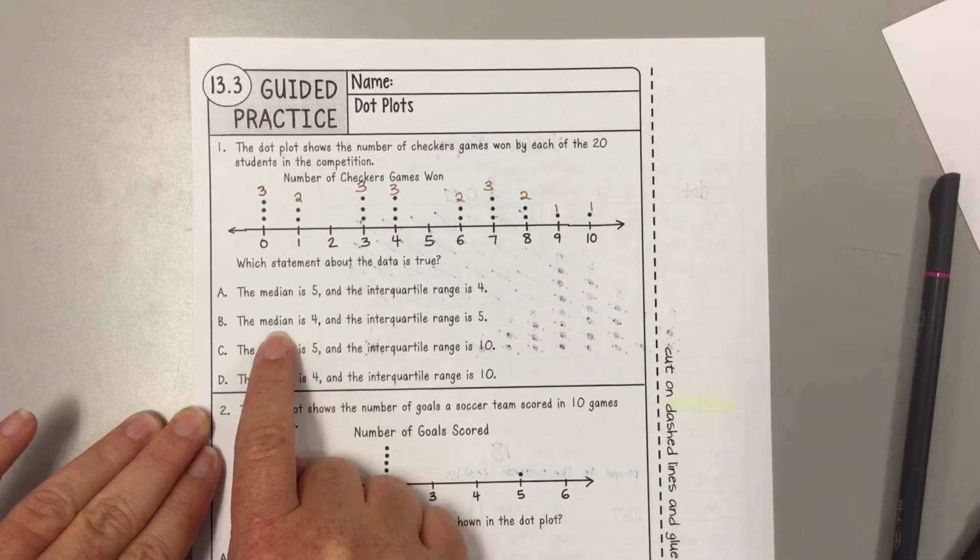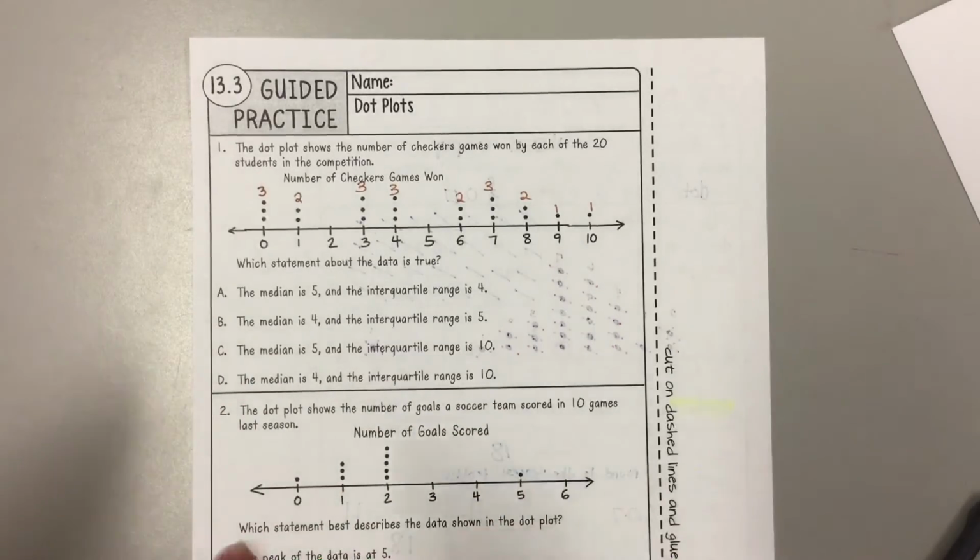We know the median, right? What does median mean? The middle number, okay. So let's go and figure out the middle number. I'm going to let you figure out the middle number for just a second.